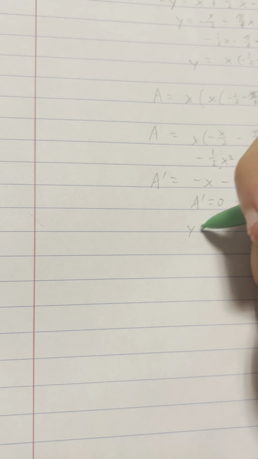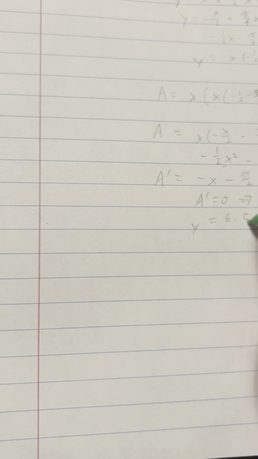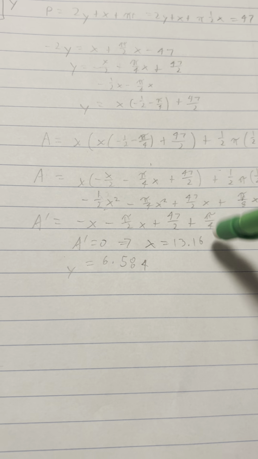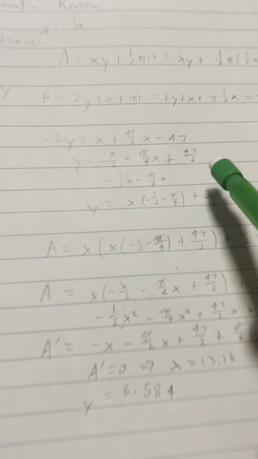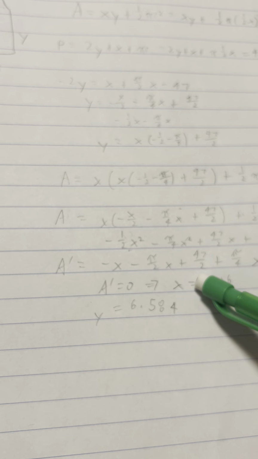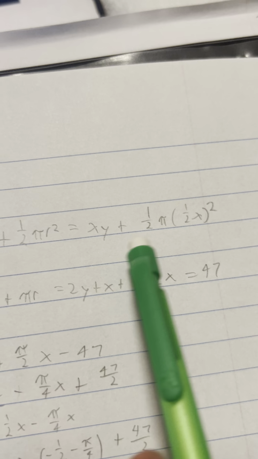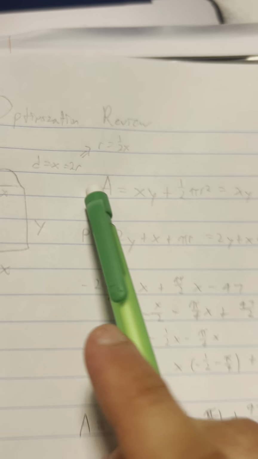So we're going to write that down. Y is equal to 6.584. So we found our x, our optimized x. And from that x, we calculated our y. Now that we have x and we have y, then we can go to our area function over here because it has x and y. And those are our only variables. So with that, we can find our area.